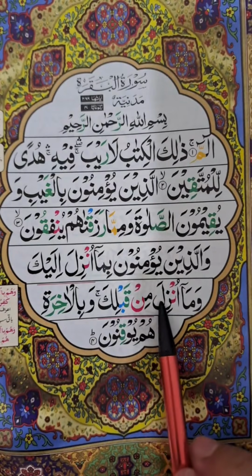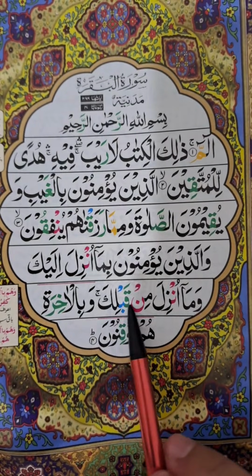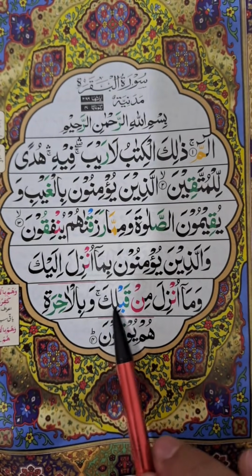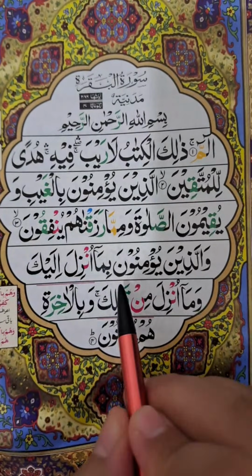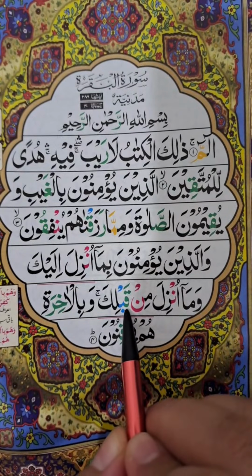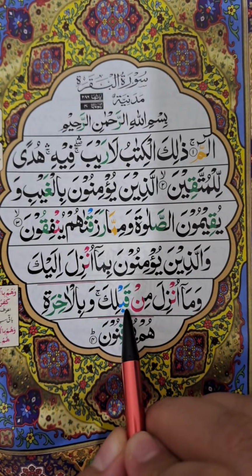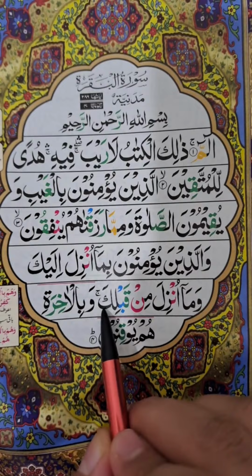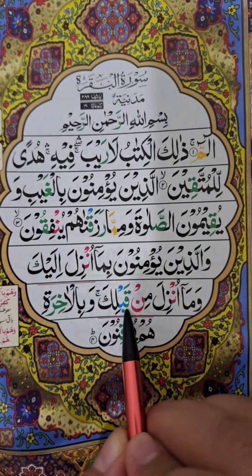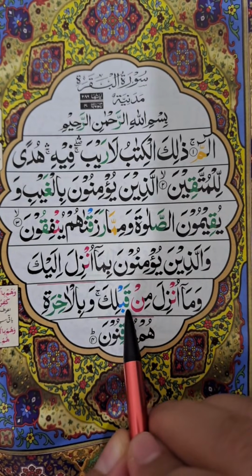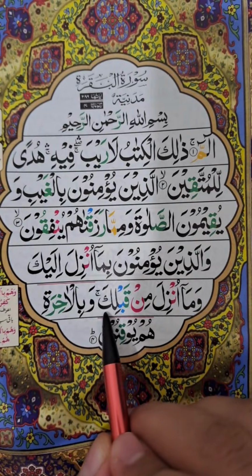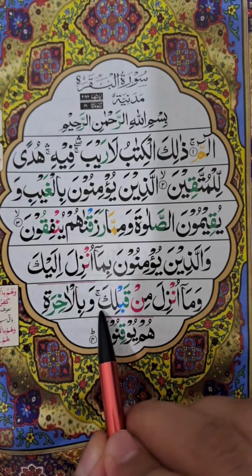Okay. Min qablik. Qaf heavy, this kaf light. So what I have told you, the difference between this qaf and this kaf, this one is from the root of the tongue when it touches the soft palate. Okay, and this one is from the root of the tongue when it touches the hard palate. The sound of qaf is heavy and the sound of kaf is light. Okay, qablik or qablika.